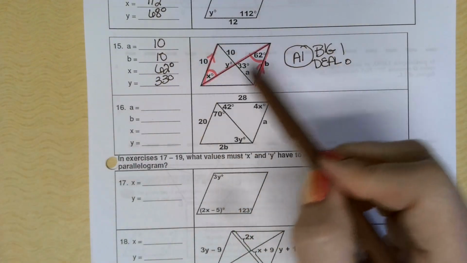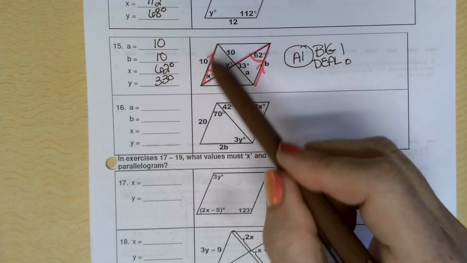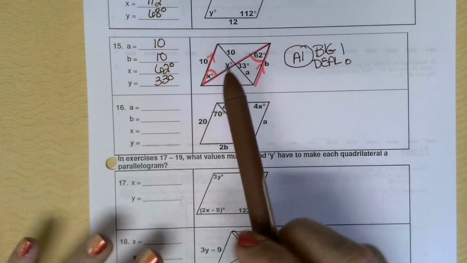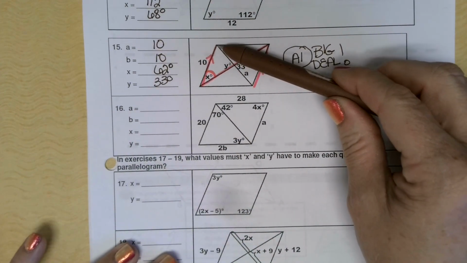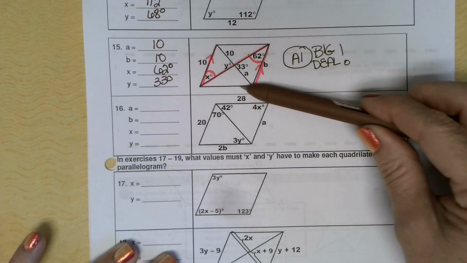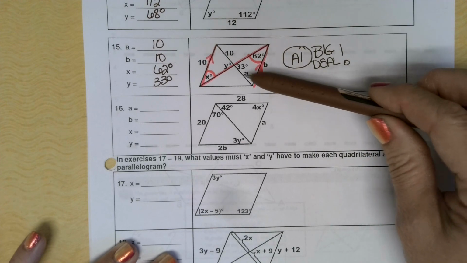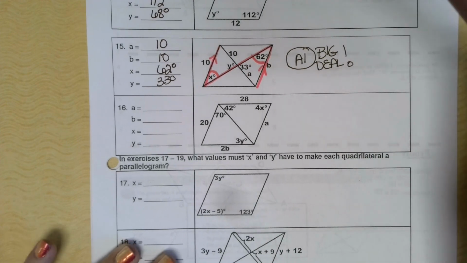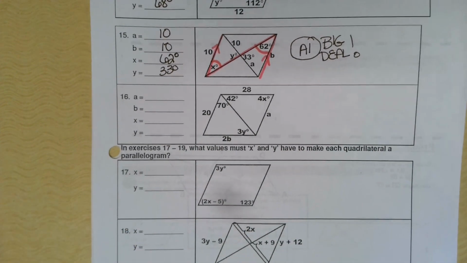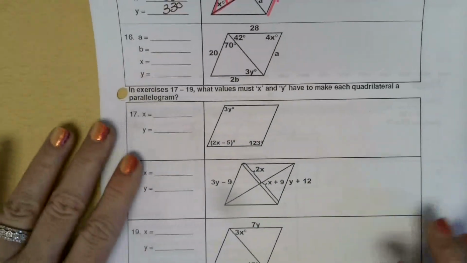Anytime you see that you have diagonals in here and you have angles, draw that Z. And there's lots of ways I could draw a Z. I could draw the Z this way. Draw the Z with the parallel lines and a transversal, and you're always picking up alternate interior angles everywhere. All right, number 16.